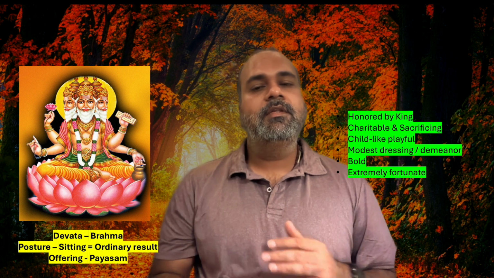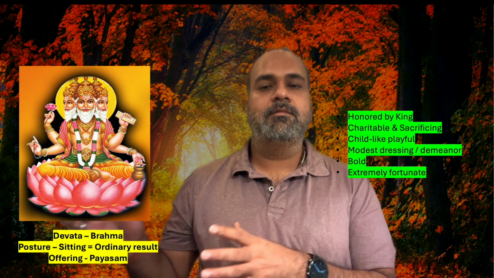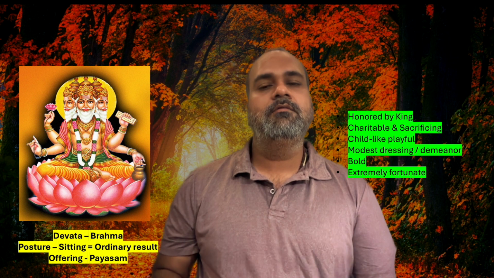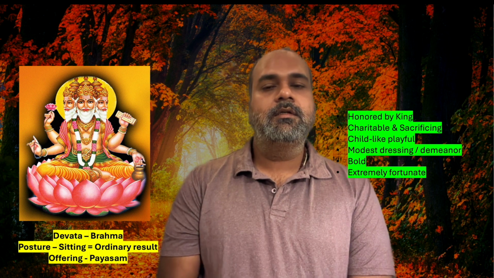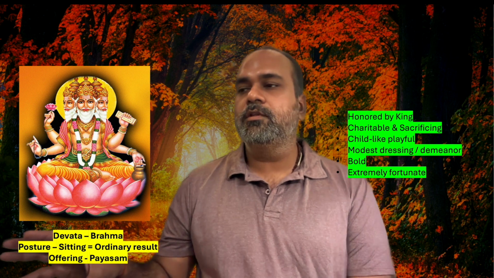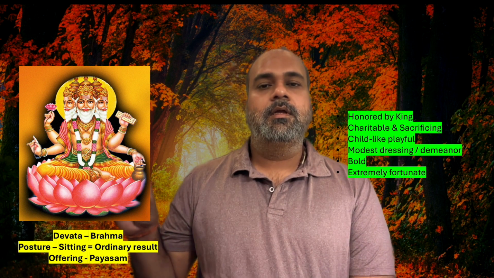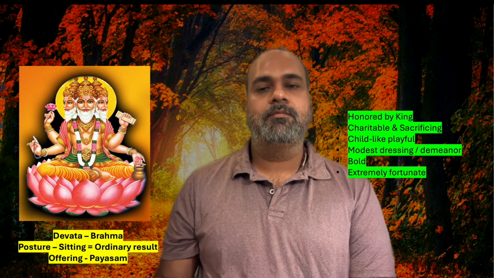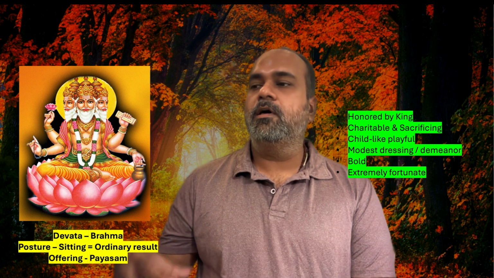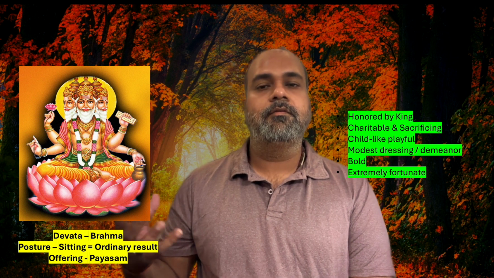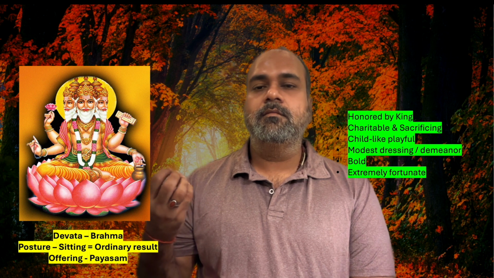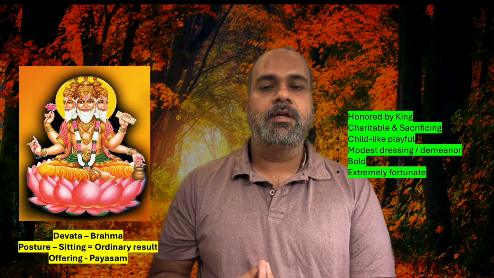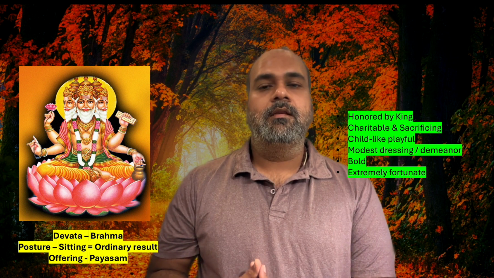What is the offering? The offering that you can do is payasam. Payasam is the dish that you are supposed to offer to Brahma. There is only one temple of Brahma in the world, which is in Pushkar. If you happen to visit Pushkar or perform the offerings to Brahmadev at Pushkar, it will be good. If you are beginning any new activity, or if you want to be successful in life, then this is the place to visit. If you are born with Balava Karana, then you should visit Pushkar and worship Brahmaji and offer him payasam.